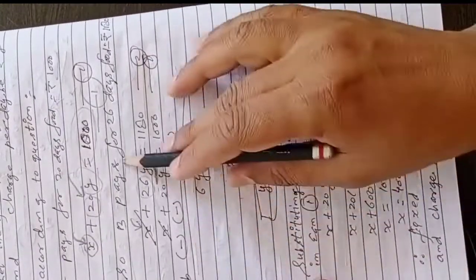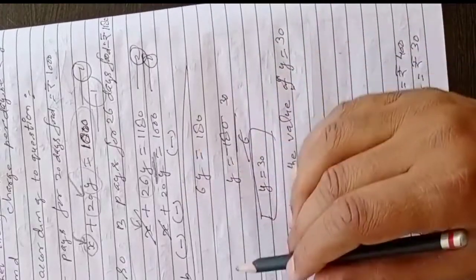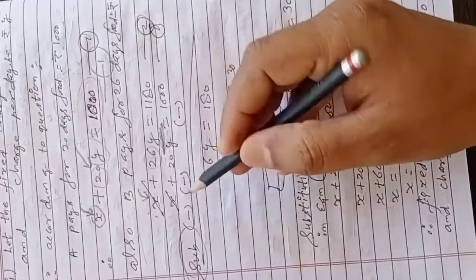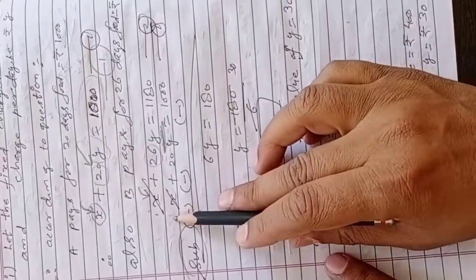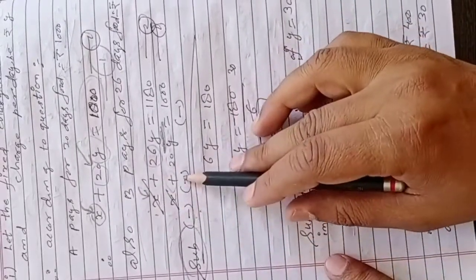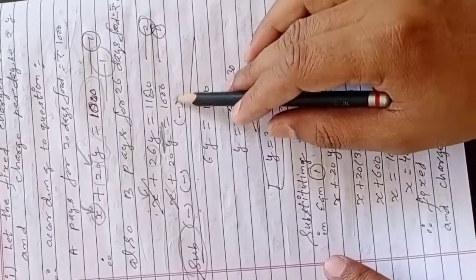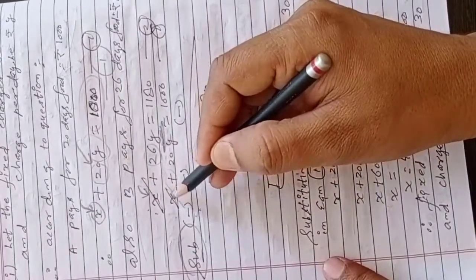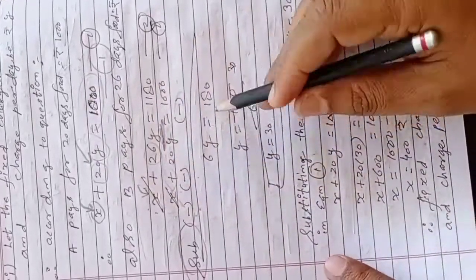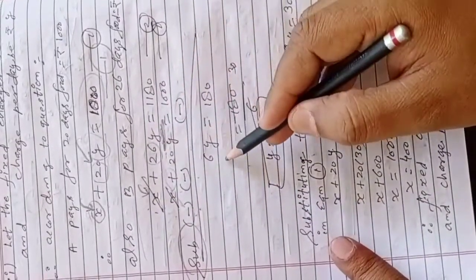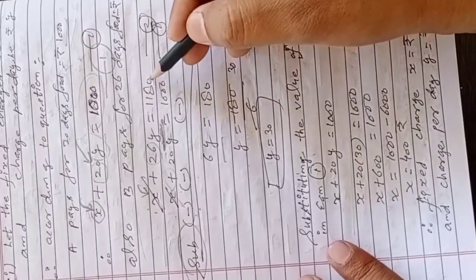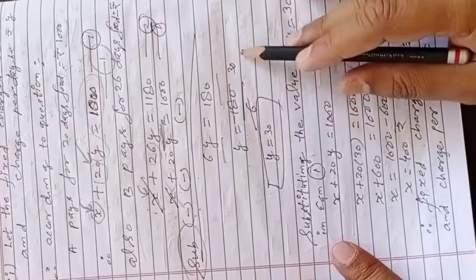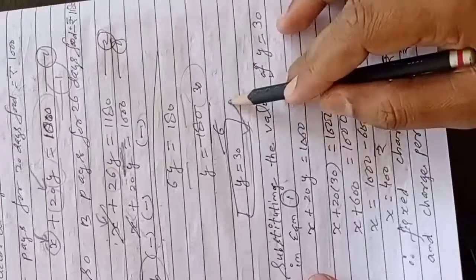Now we will solve it by the elimination method. So we will subtract here because the sign of the x variable is the same. This is positive, so it will be negative. This is positive, so it will also be negative. So this will be cancelled out because its sign is now negative. Same value and negative sign will cancel out. 26 minus 20 is 6y, and 1180 minus 1000 is equal to 180. So y is equal to 30 will be the value of y.